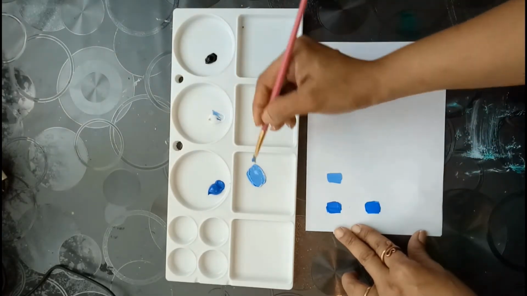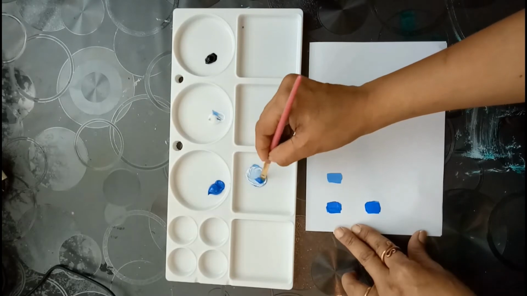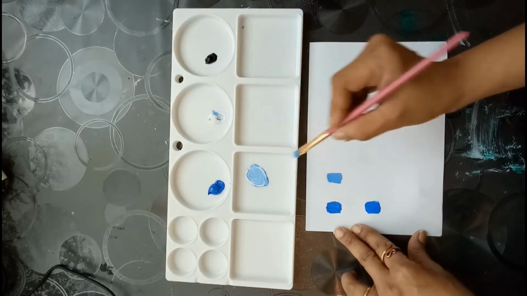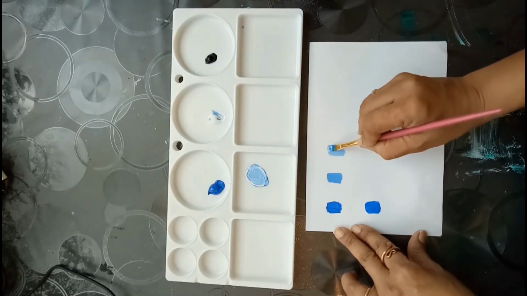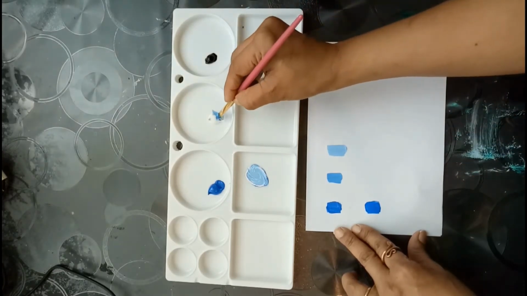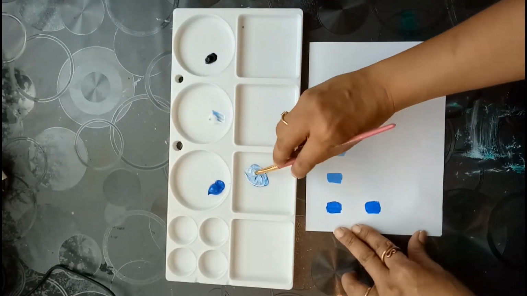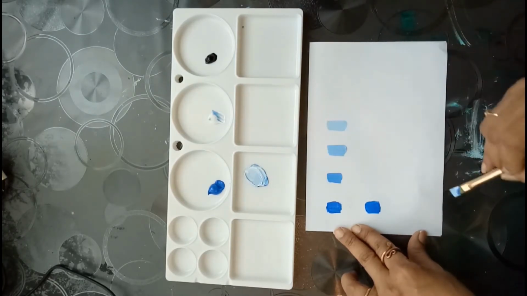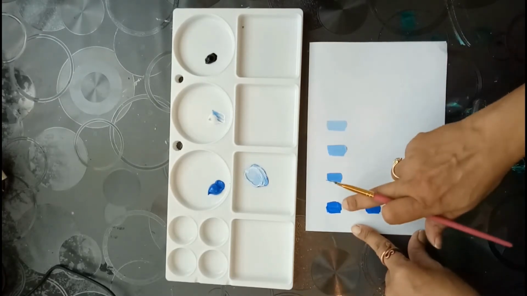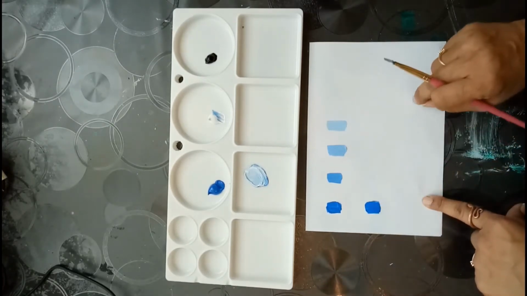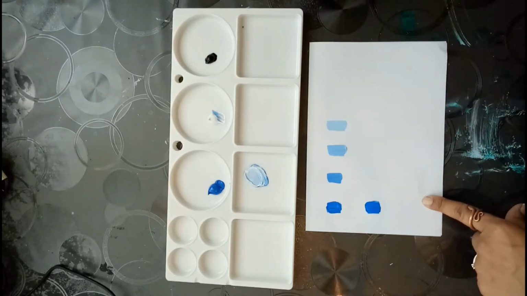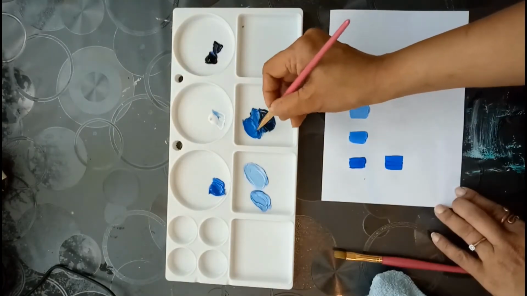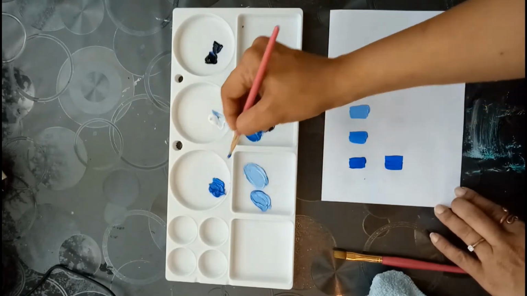Now let me add in some more white. So here, and finally if I add more white, here we go. So this is lightening the original color, which is a blue, and this is called tint. Now what is shade? Shade is again adding black to a color. So very little black.